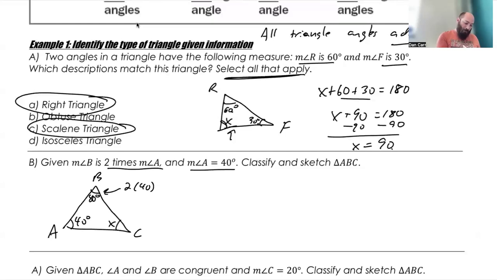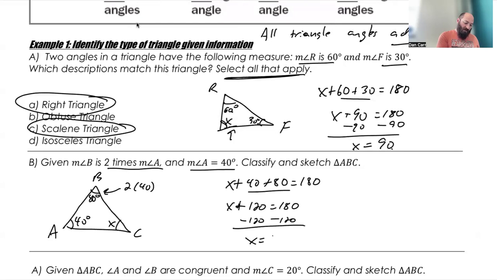So just like last time, X plus 40 plus 80 is going to equal 180. So I add these together. So X plus 120 equals 180. Subtract 120, so I get X equals 60. Since all of my angles are different, 40, 60, and 80, okay, so they're all different angles, we know it's going to be scalene.